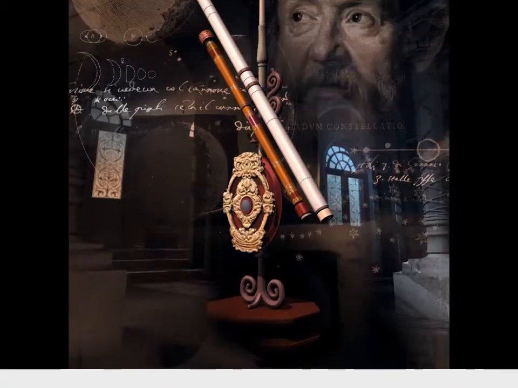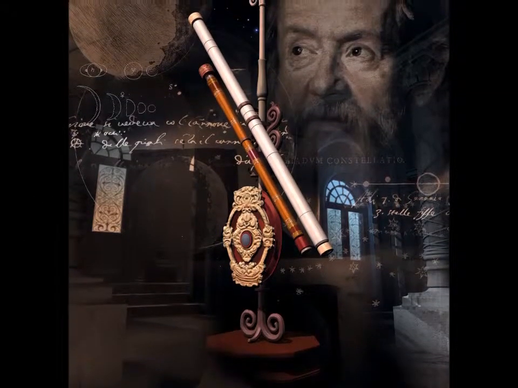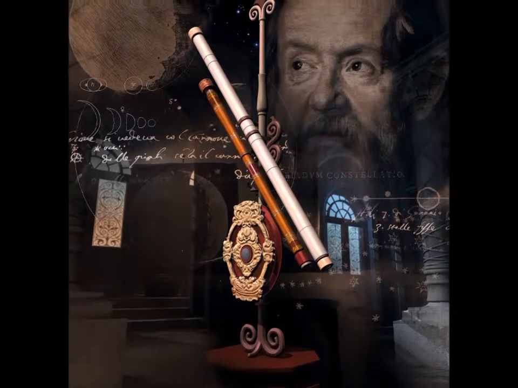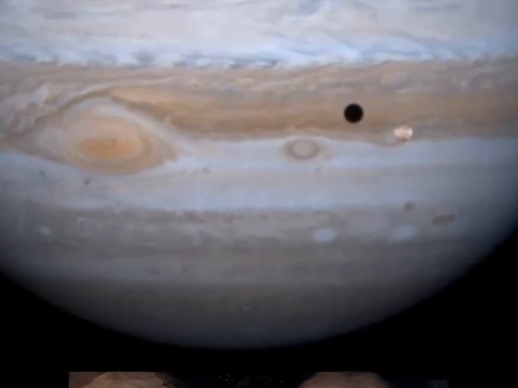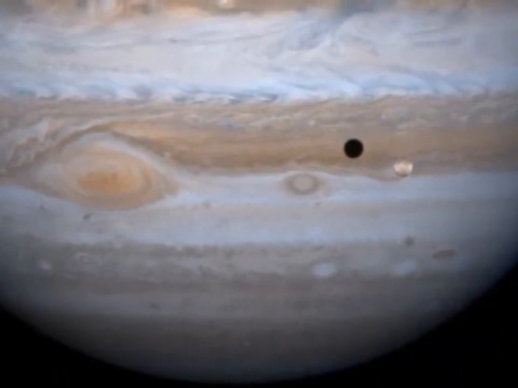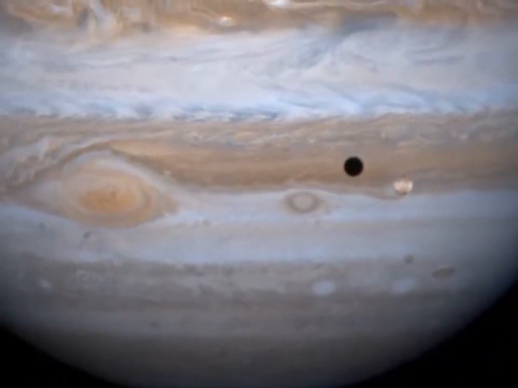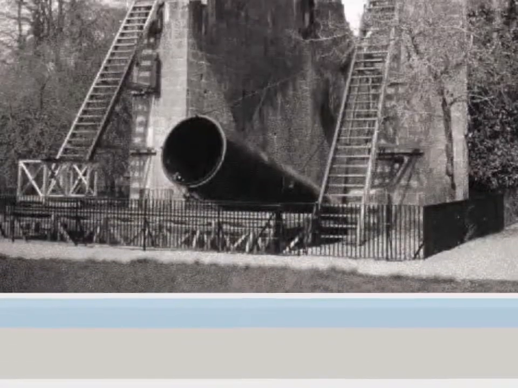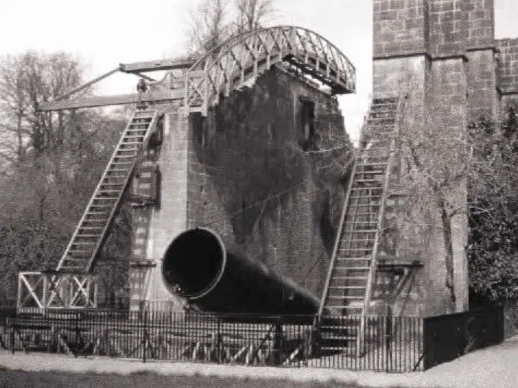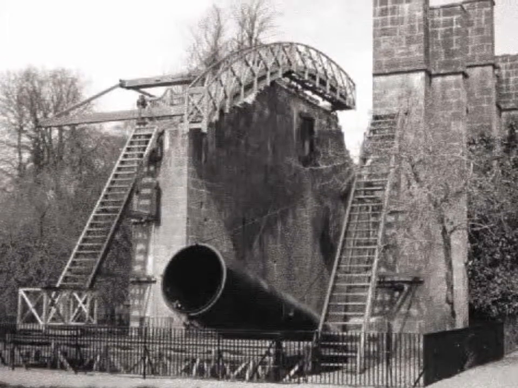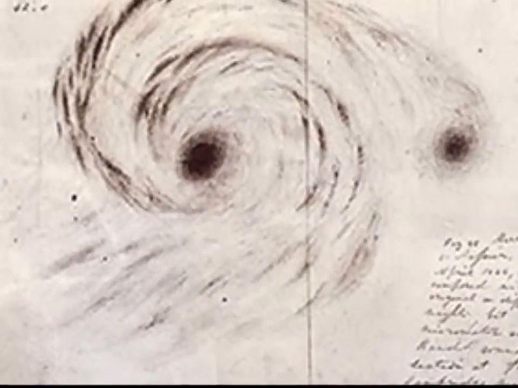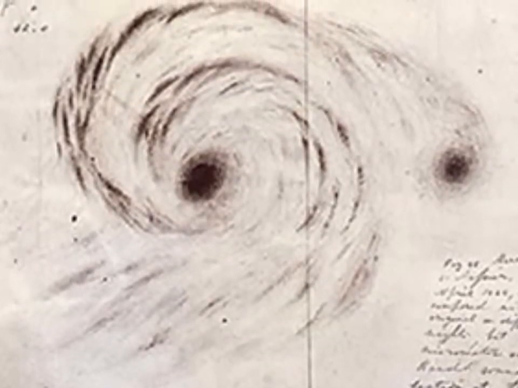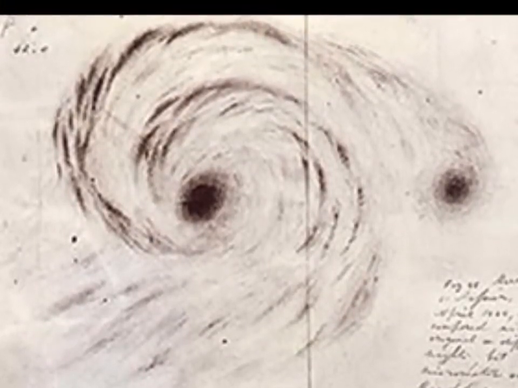The telescope was the first real advancement in astronomical images. It allowed us to see details that we never could have seen with the naked eye. Using his new telescope, Galileo discovered Jupiter's 4 primary moons. Telescopes continued to get bigger and better, leading to Lord Rosse's telescope. This telescope was large enough to start showing details of distant nebulae, like the now famous M51 spiral galaxy.